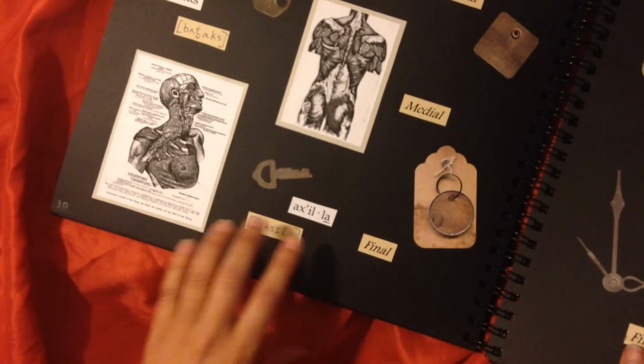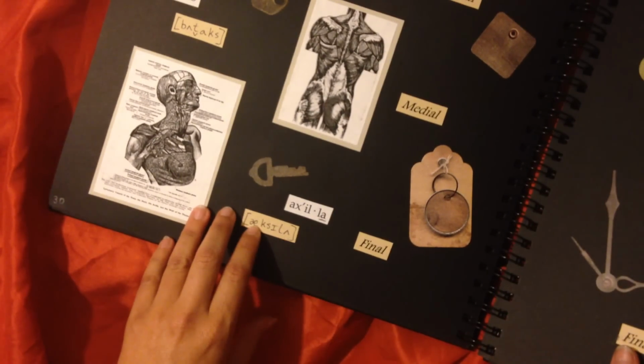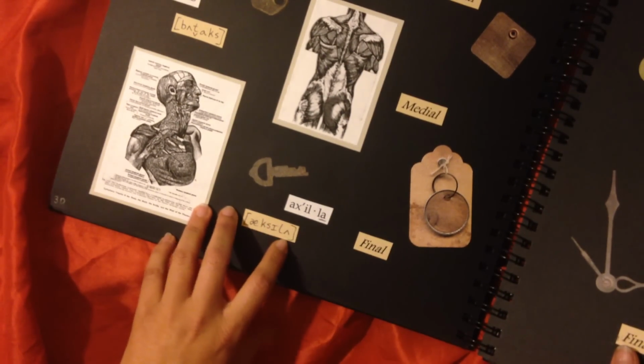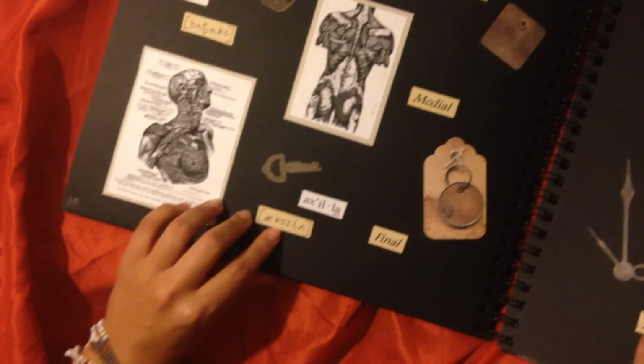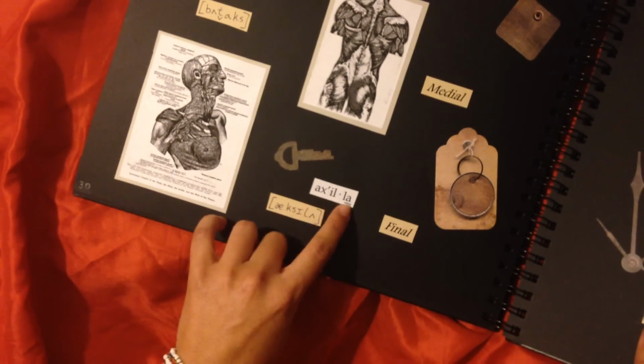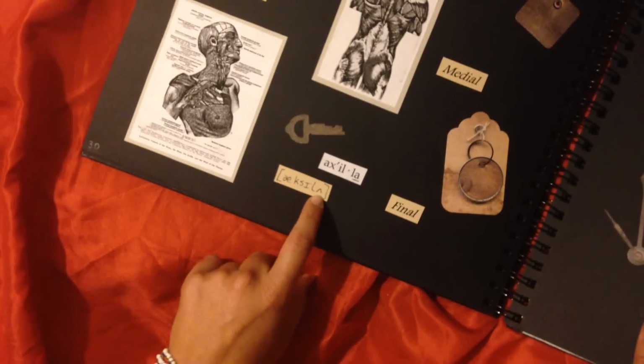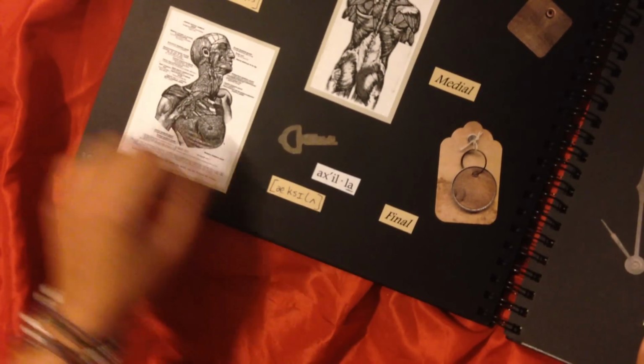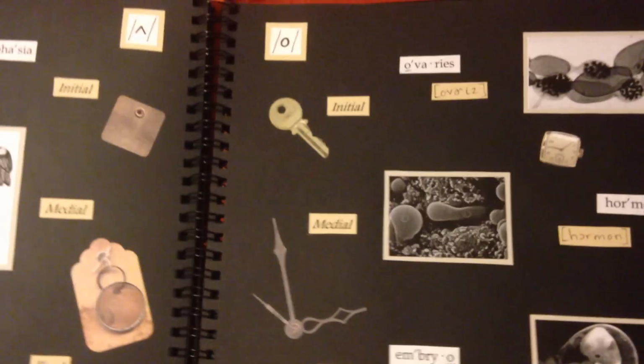Alright, so the last word I have here is axilla, which is like your armpit or something. Axilla. So the sound is right here at the end. Axilla. Okay.